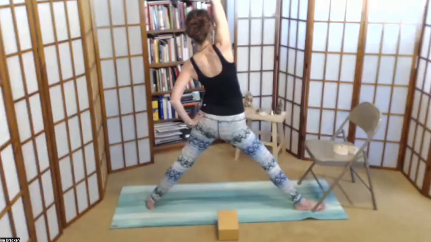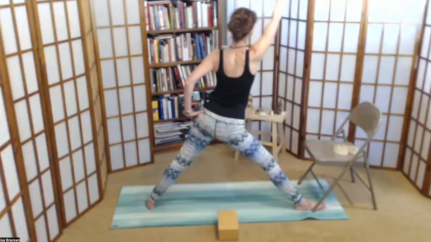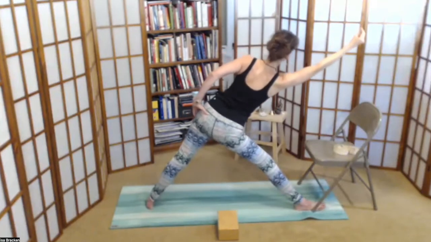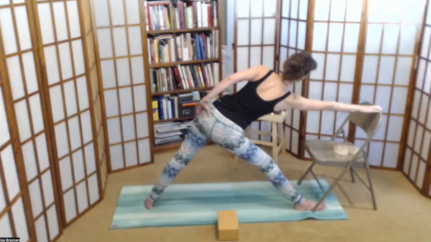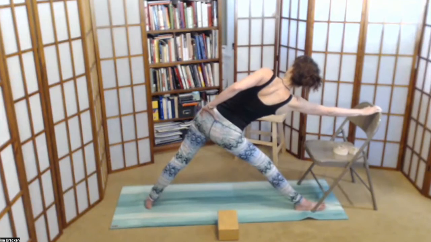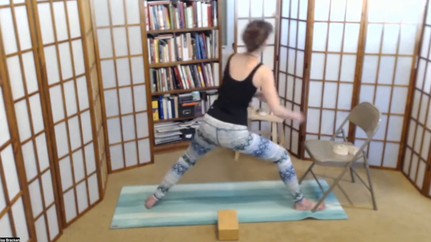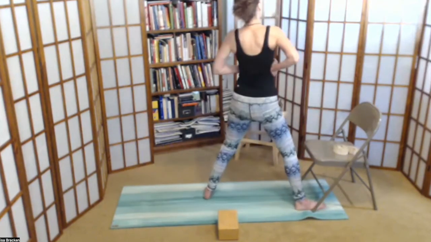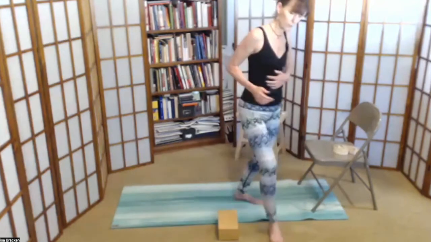And then on an exhalation, you'll begin to fold forward. Left hand finds the top of your chair. Let the left hand land. Now we can resume our work of manipulating, wrapping our ribs with our right hand. Wrap your ribs around to the right.